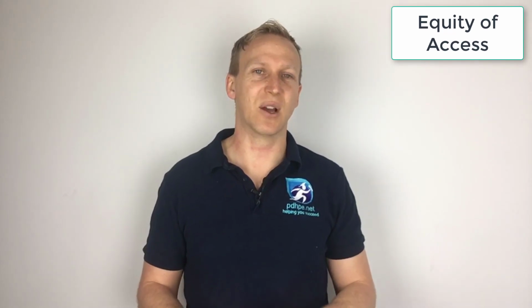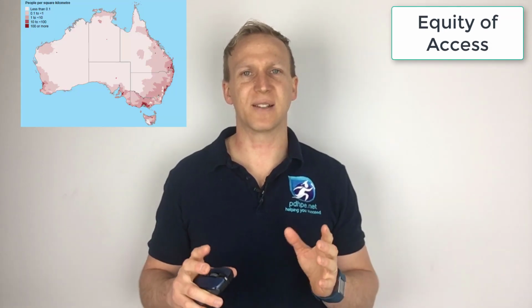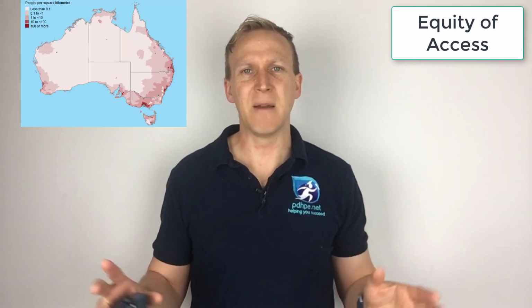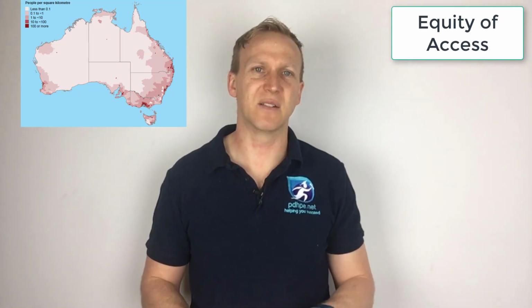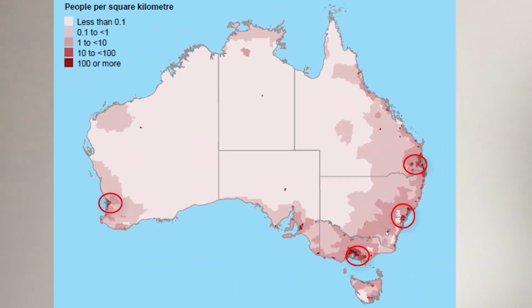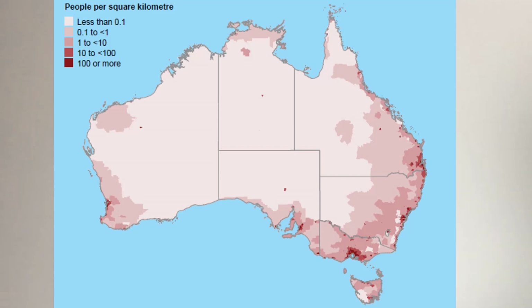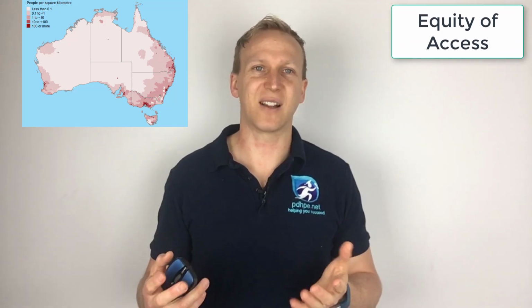Now you need to also think about the equity of access to these health facilities and services. So essentially within Australia, because our population distribution is so wide and sparse, it makes equity of access to health facilities and services really difficult. Most Australians who live in metropolitan or city areas have lots and lots of hospitals and lots of health services readily available to them. But that's not the case for people who live out in rural and remote areas. People out in rural and remote areas have less access to health services and less access to health facilities because it's not monetarily viable for our government to do that.